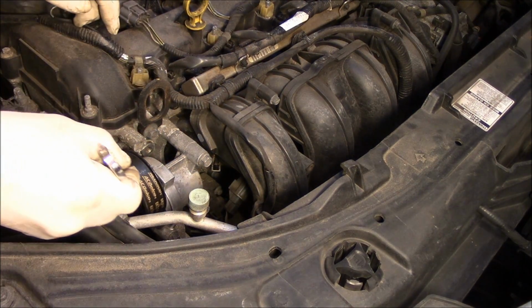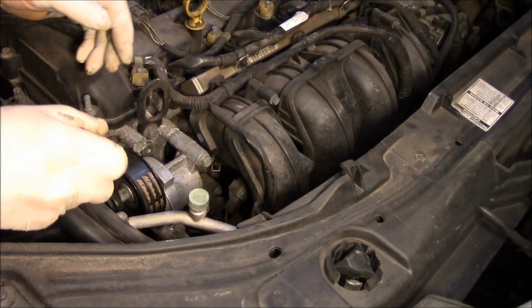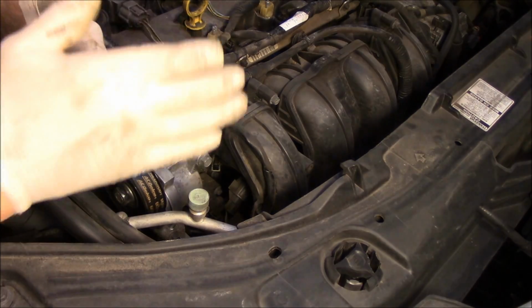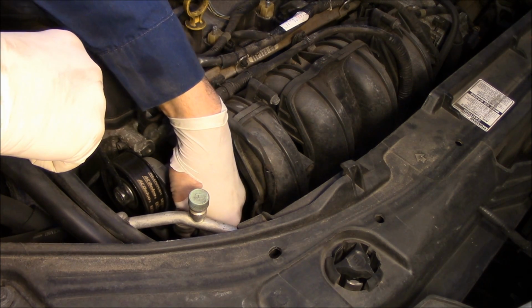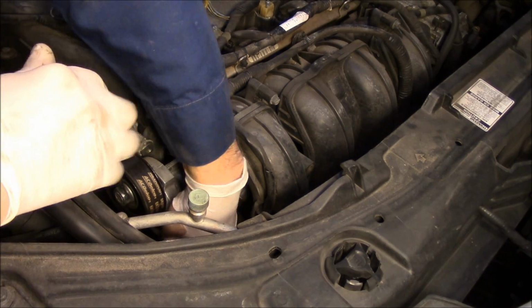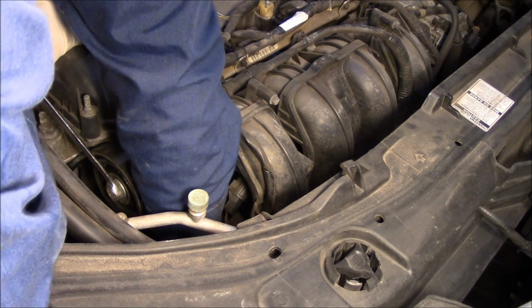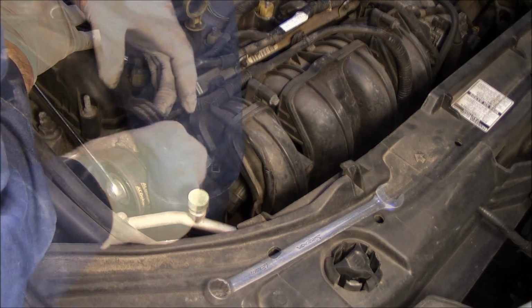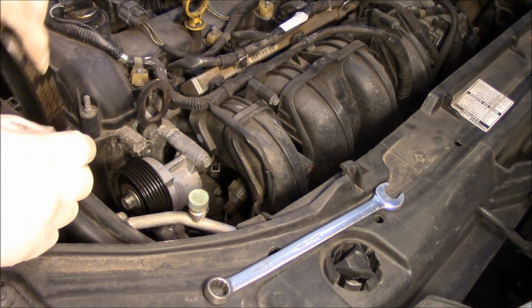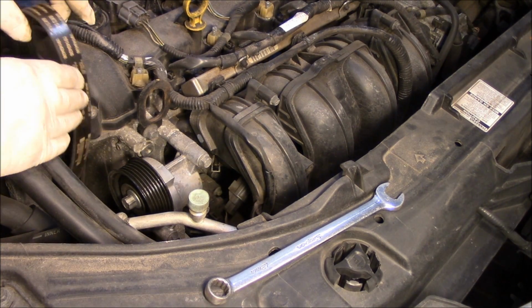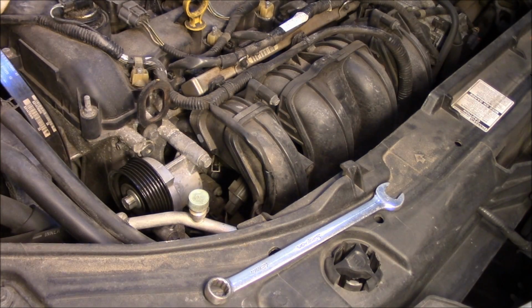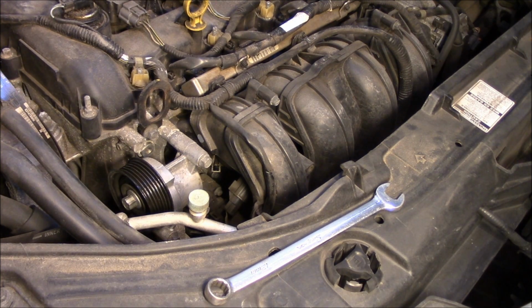Okay, the way you release the belt is you just put your wrench on here like this, you pry it back, and then what I'm going to do is reach down and take the belt off of the air conditioner compressor. Okay. All right, so then we'll put the belt out of the way like this. Now, you don't really need the bungee cord to keep it back, but if it falls in your way like that, you can just pull it back out of the way.